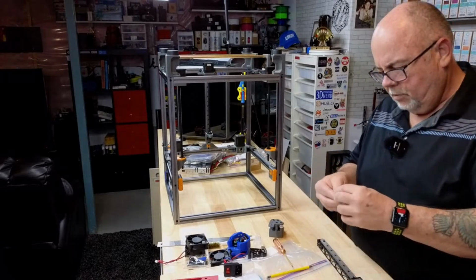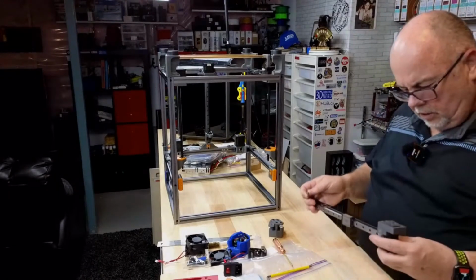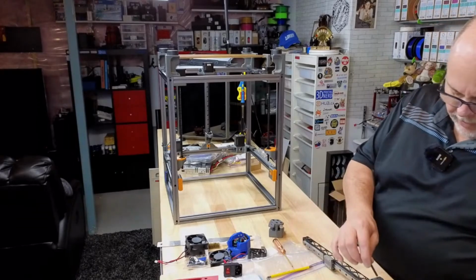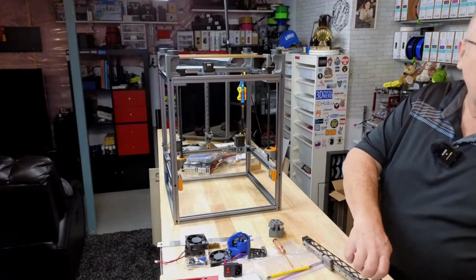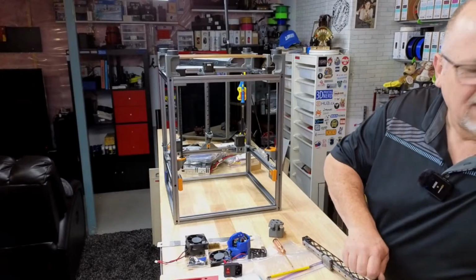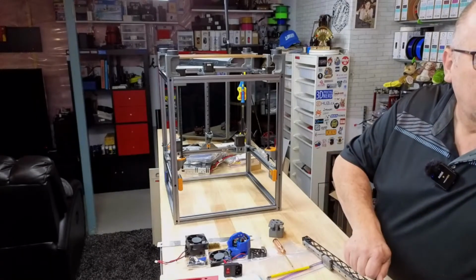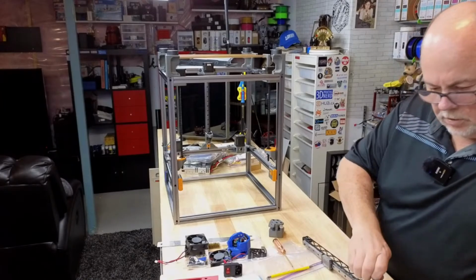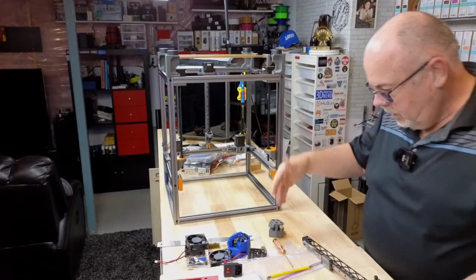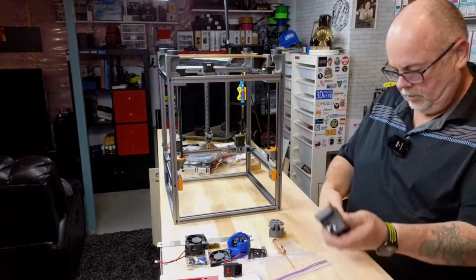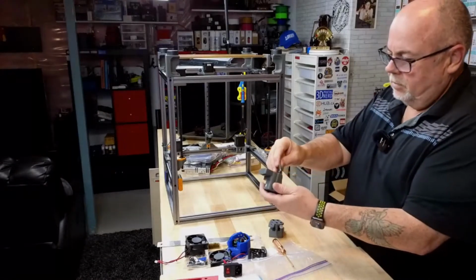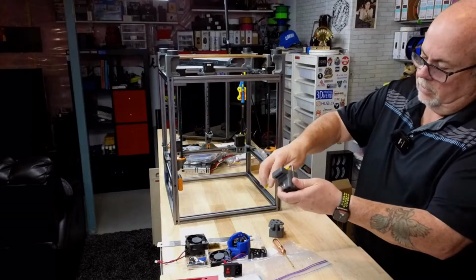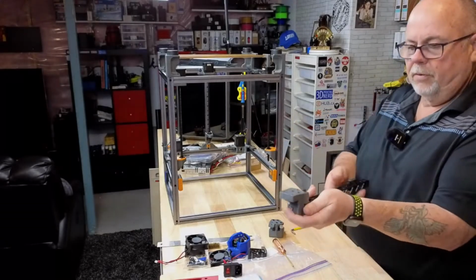M5 shim. And this goes on the bottom through this one right here. That's the right hole. And where's my, there it is. Okay, there we go. There's that one.